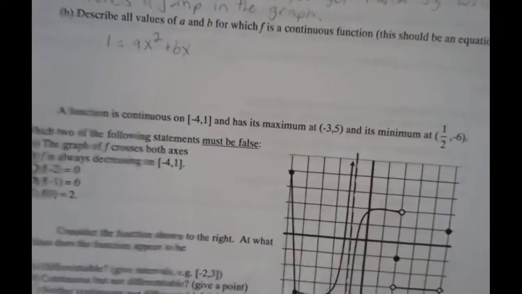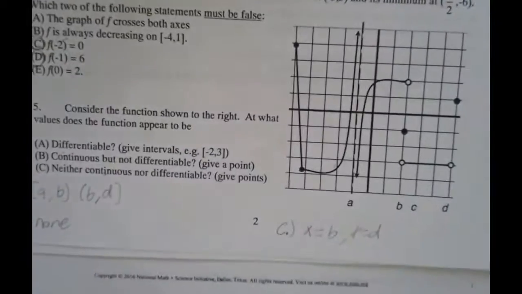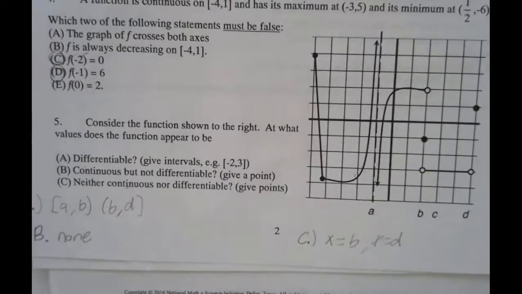Okay, consider the function shown at the right. At what values does the function appear to be differentiable? For A, I had from A to B and B to D, and for continuous but not differentiable, there weren't any areas that were. And for C, I had at x equals B and x equals D.